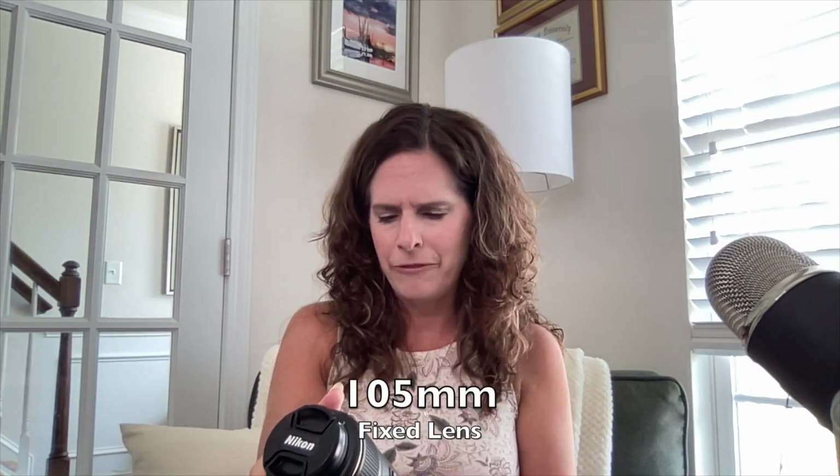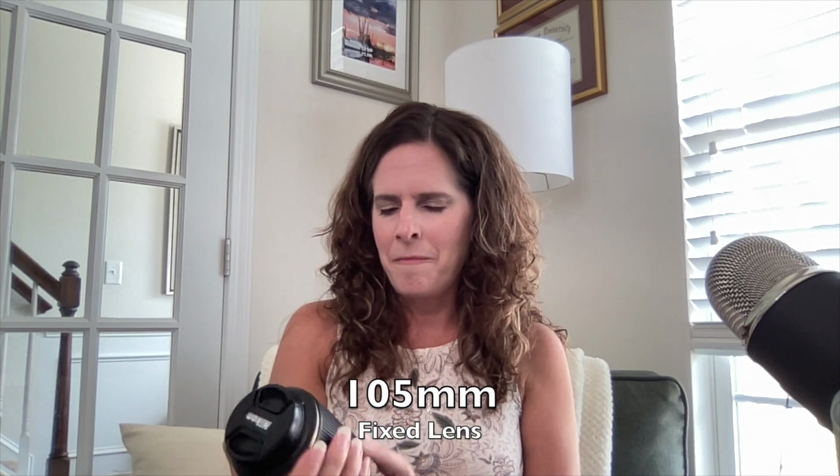Lenses, the higher the millimeter number, the more potential for the background to be blurred. So an 85 millimeter is going to give you more blur than a 35 millimeter or a 50 millimeter, depending on what aperture you have it set at. Another fixed lens that I own is my 105 millimeter. This is a micro lens, which allows me to get detail shots. I purchased this because I was struggling to get close enough to my rings and keep things in focus.